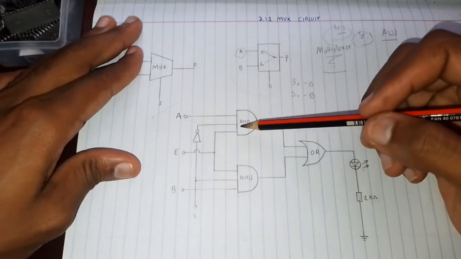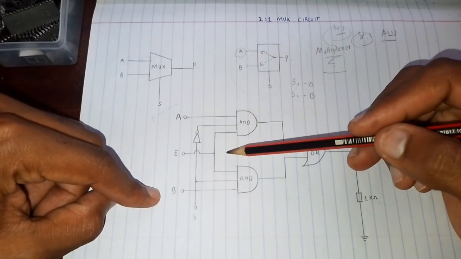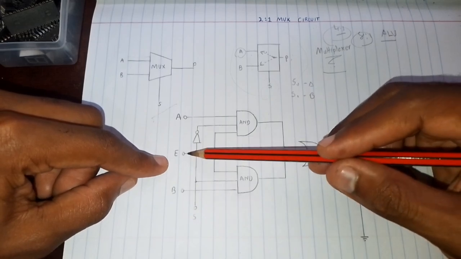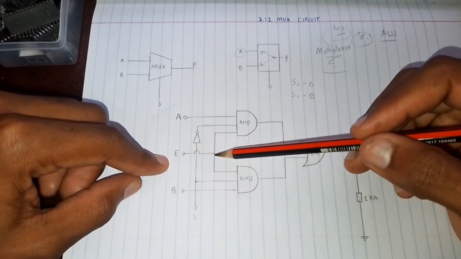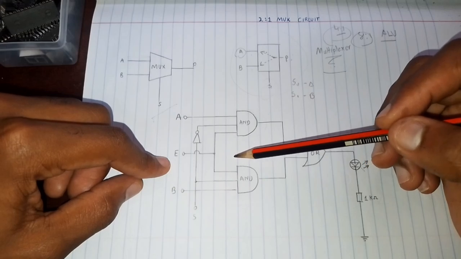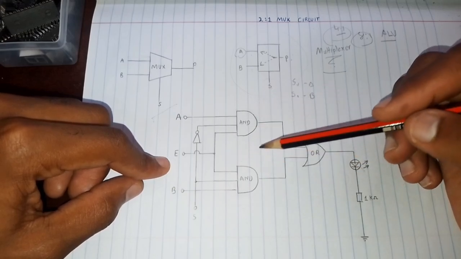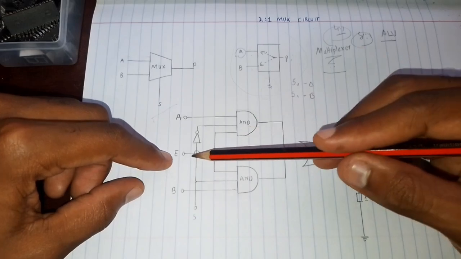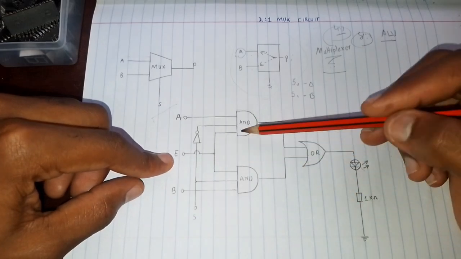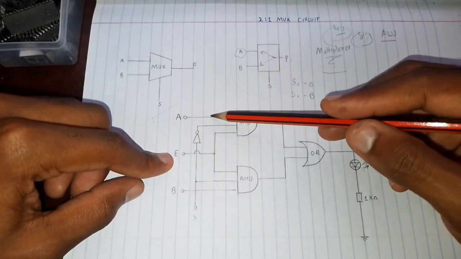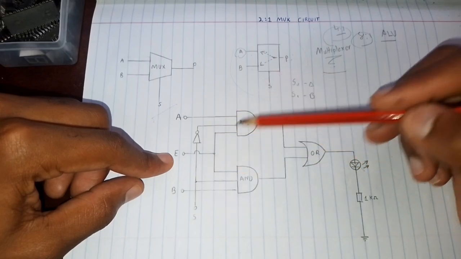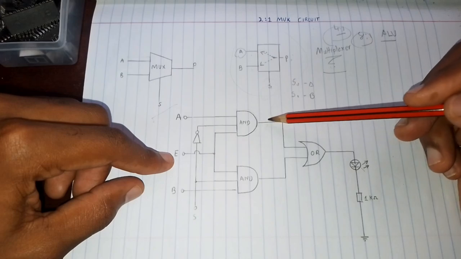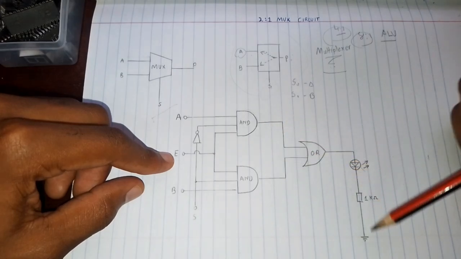For my circuit down here, you can see I've added another input called the enable input. It's not important, but you can put it. Not all multiplexers have an enable input, but most of them do. If the enable is on, you can now start doing the select and everything. But if enable is 0, these AND gates will just give a 0 and you will get a 0 output.